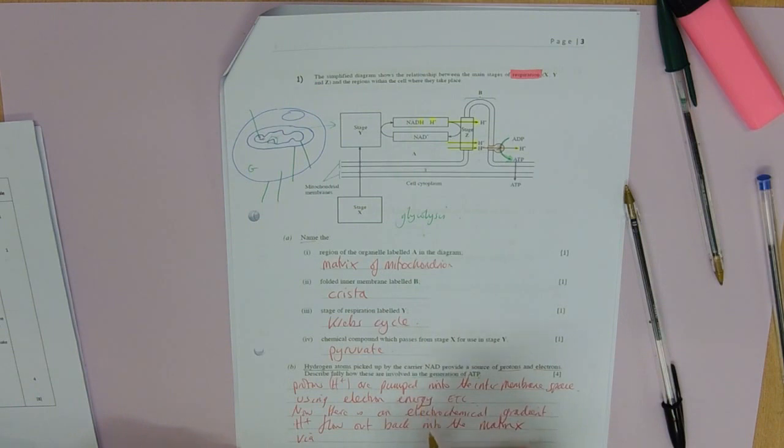Well, let's name this ATP synthetase. Via ATP synthetase. And you could say stalked particle there. Stalked particle.